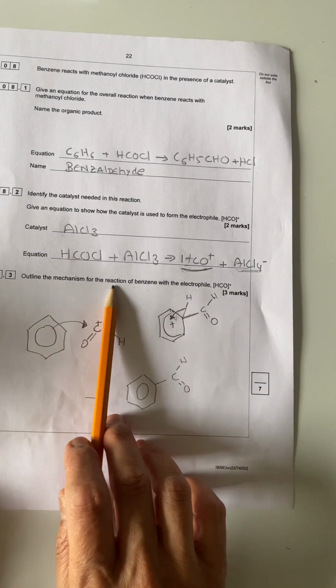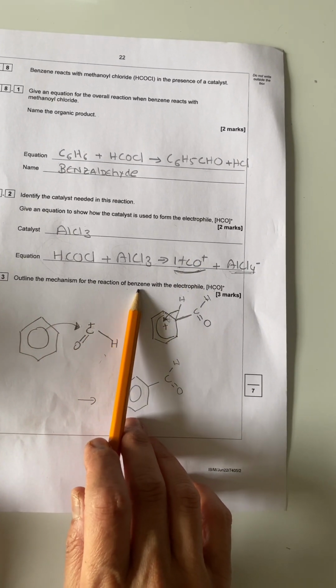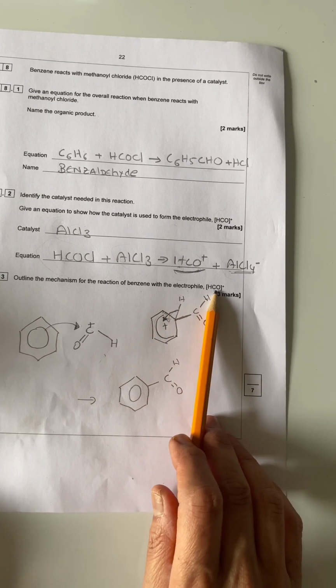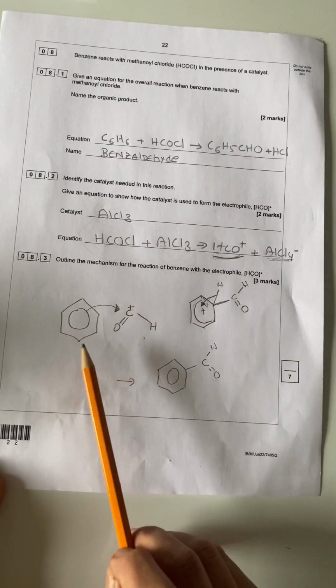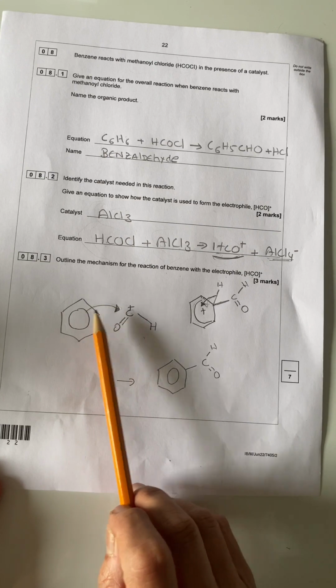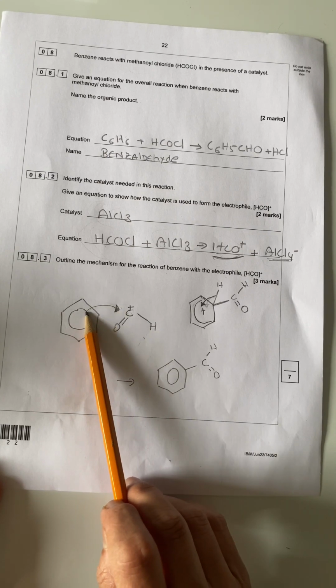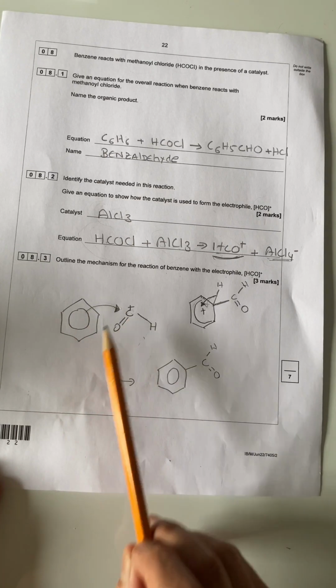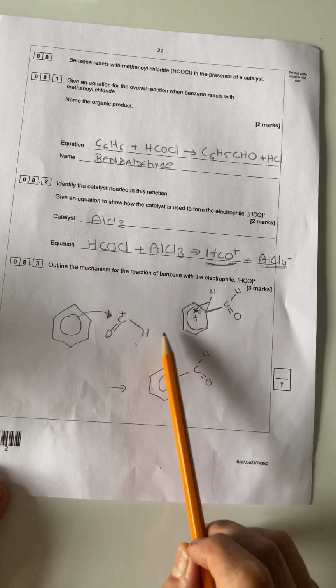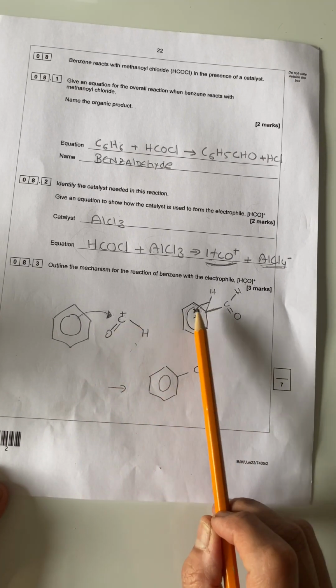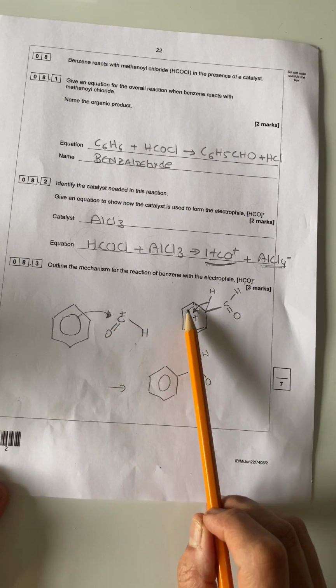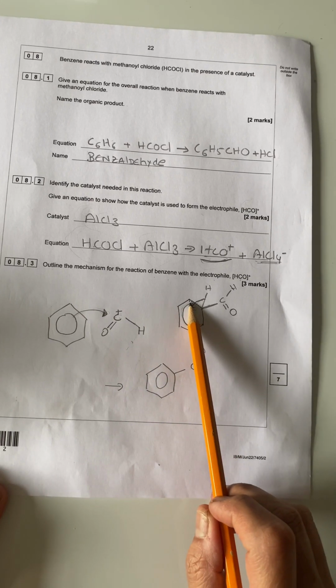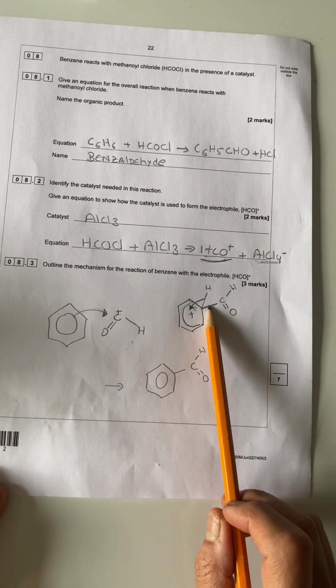Now you take this electrophile. It says outline the mechanism for the reaction between benzene and the electrophile you just formed. So you have your benzene ring attacking, with the movement of electrons from the delocalized ring towards the electrophile. Then the electrophile attaches to the ring, but the delocalized electrons break. You must make sure the curly arrows go towards where it's attached.